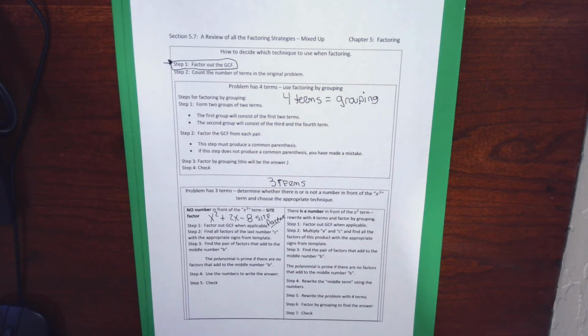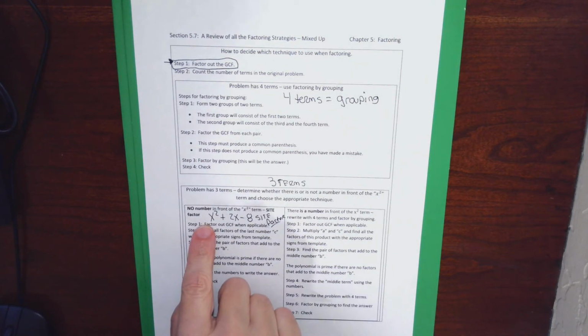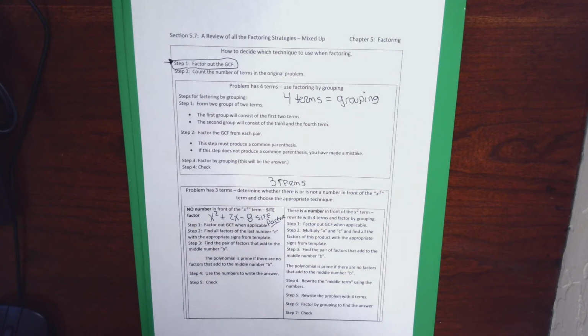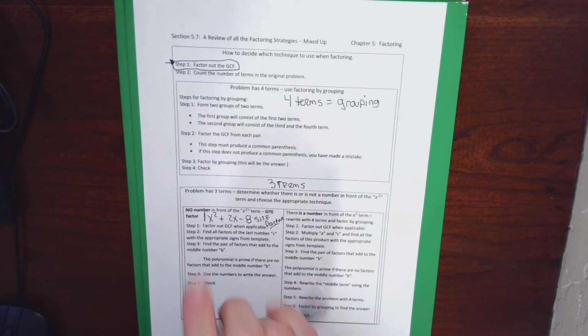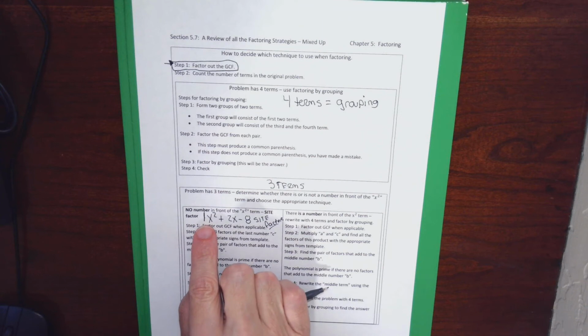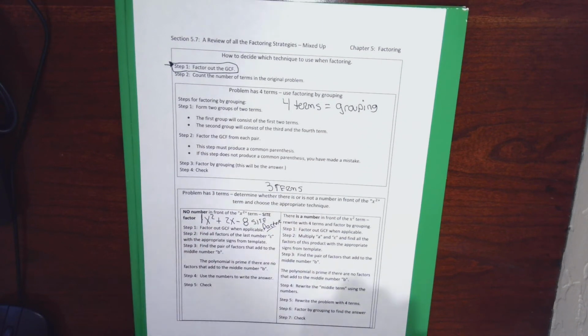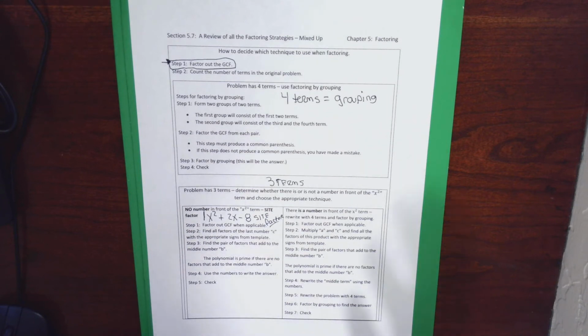When we get into the section, I'll review how to cite factor, but very specifically, if I'm given a problem with 3 terms, if after I factor out the greatest common factor, I'm left with factoring a problem that has 3 terms, and the only number in front of the square term is the implied 1, then I'm not going to rewrite it with 4 terms. I'm going to go straight into writing my answer.